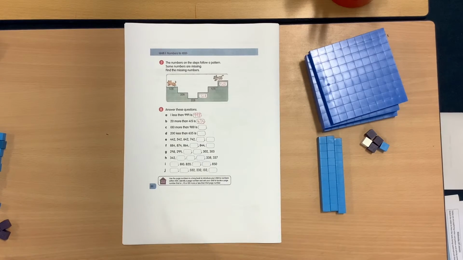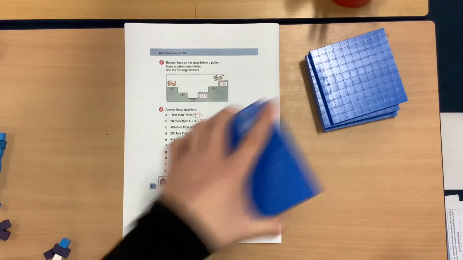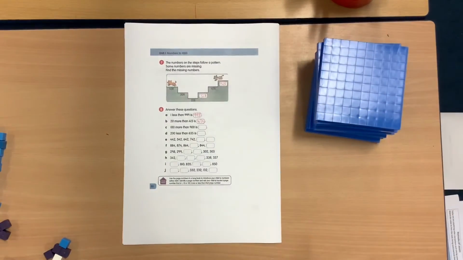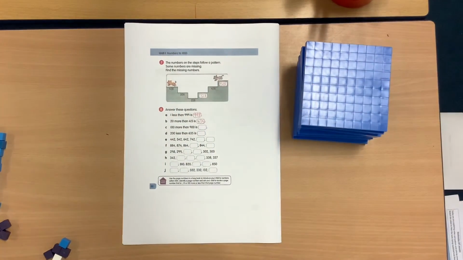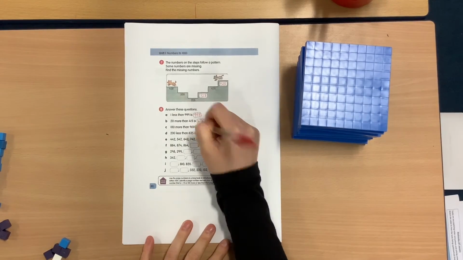It then asks me what's 100 more than 900. So I'm going to get my numbers 400, 500, 600, 700, 800, 900. And if I was to add one more 100, I would then have 10 lots of 100, which is 1,000.